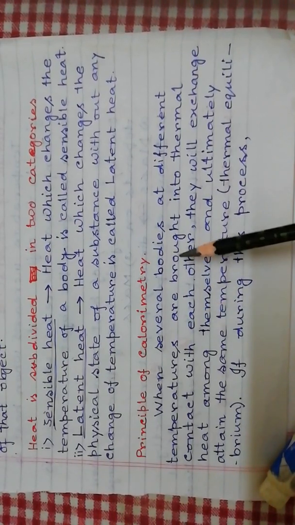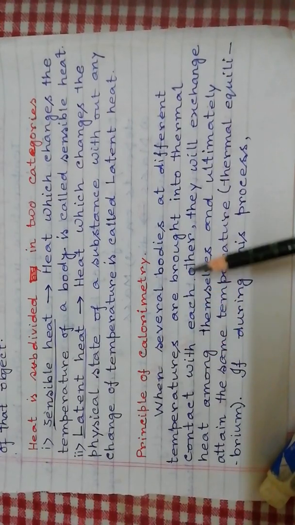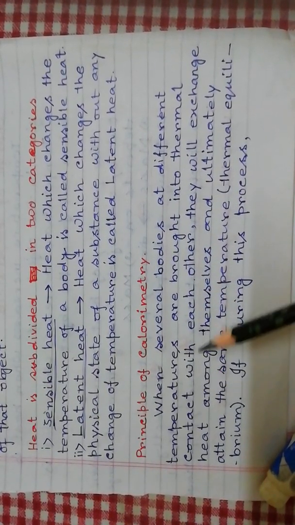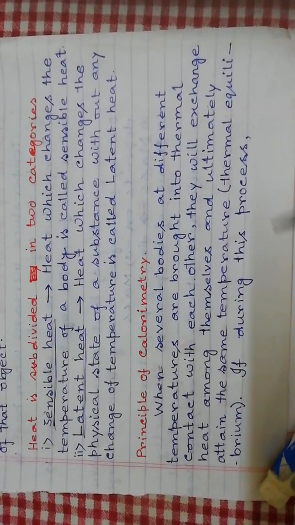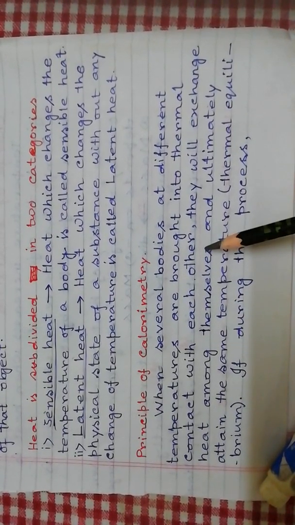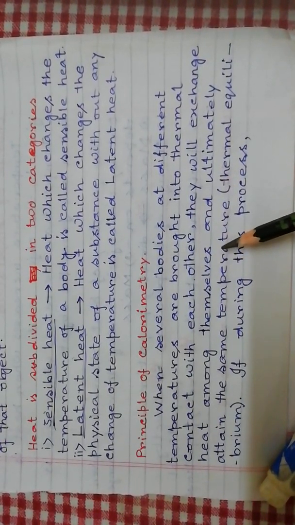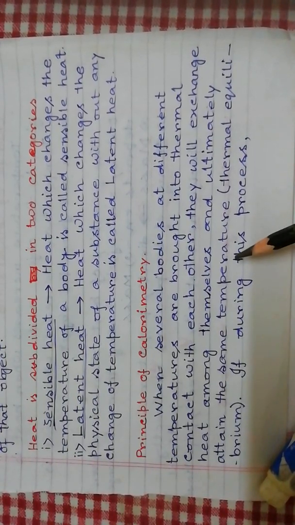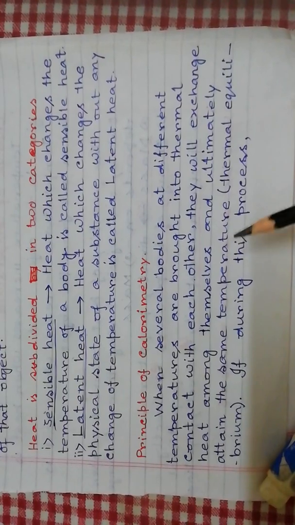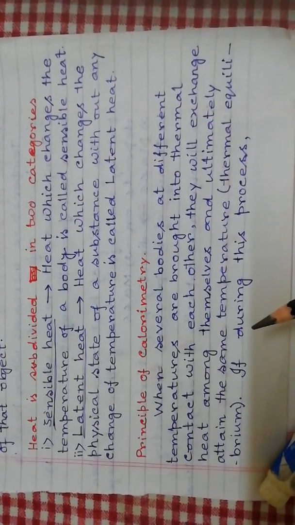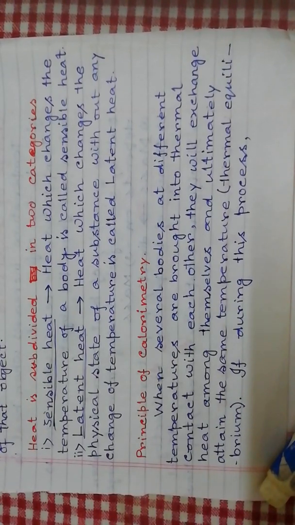So, when several bodies at different temperatures are brought into thermal contact, not physical contact, thermal contact with each other, they will exchange heat among themselves, and ultimately they reach the same temperature, and this condition is known as the thermal equilibrium condition. That means in thermal equilibrium, the temperature of all the objects in the system will be equal. Before it, the hot object loses heat and the cold object gains heat.